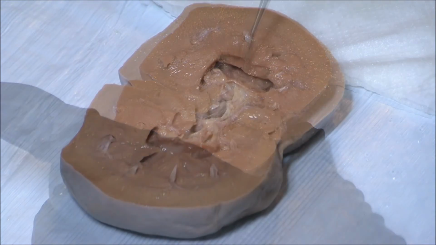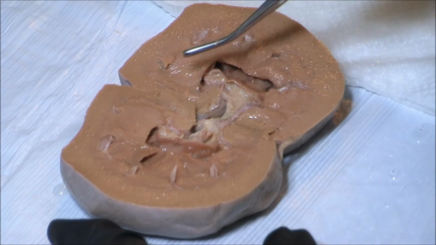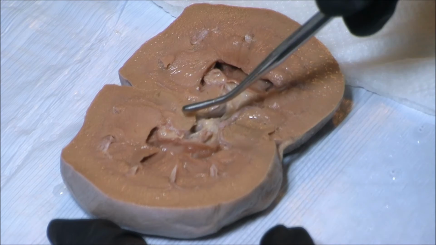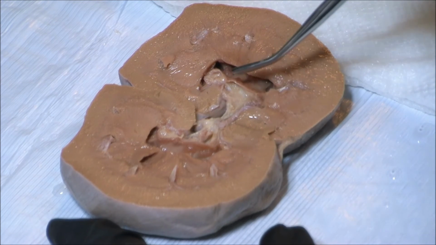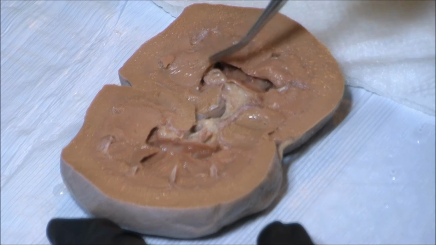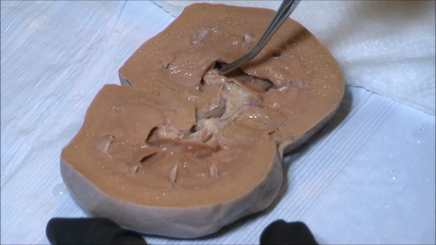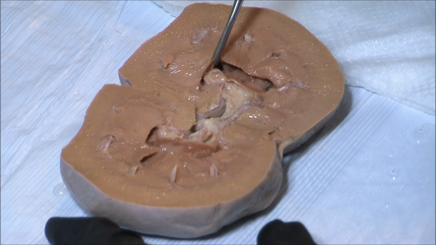Now we explore the blood vessels. You can't really see them from this internal view. However, we know that superiorly we have the renal artery, which split off into segmental arteries. And the segmental arteries split off into interlobar arteries, which go in between the pyramids up the columns.